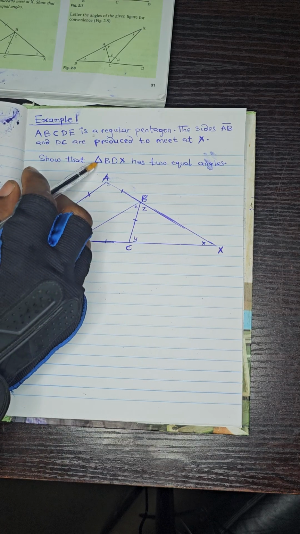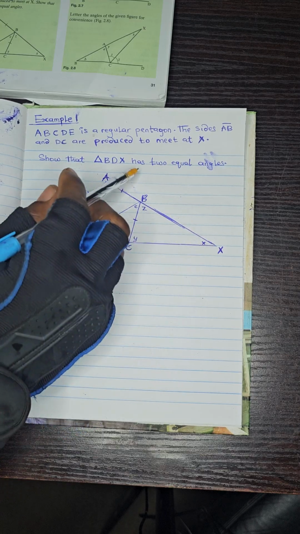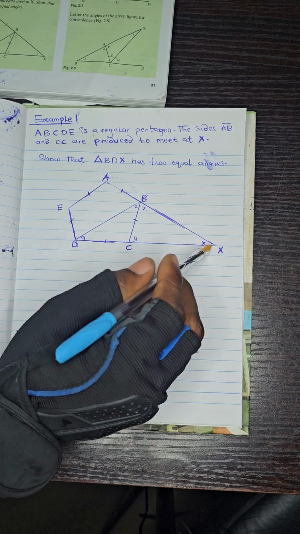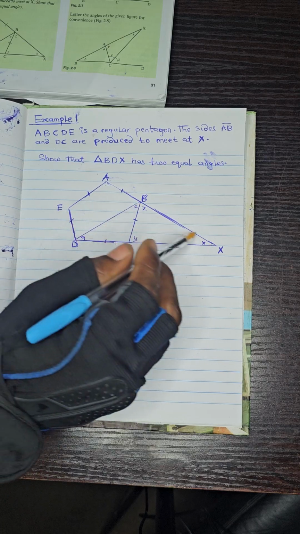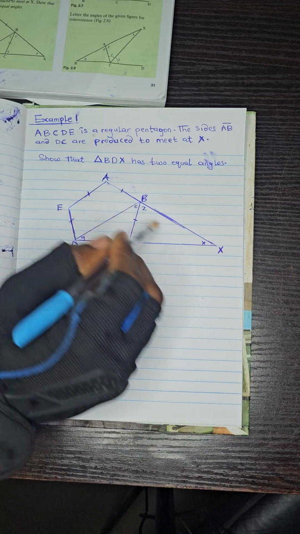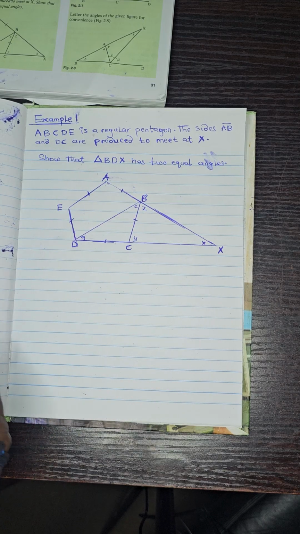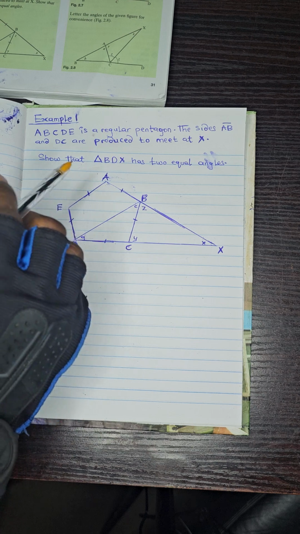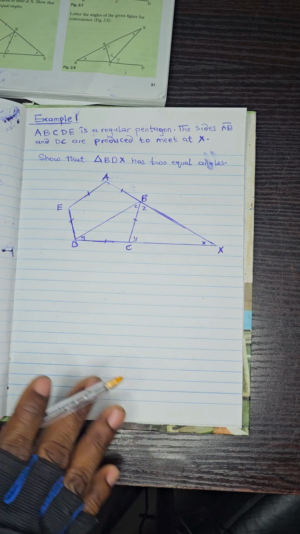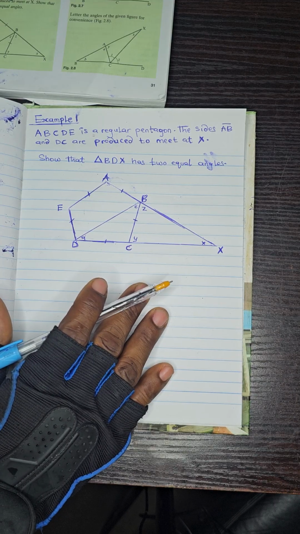Show that triangle BDX has two equal angles. They're trying to tell us to show that in this triangle, either this angle and this angle are equal, or this angle and this angle are equal. Just know that inside these three angles, two of them are equal. Now, when you are dealing with geometry, the first thing you need to know is that there is no formula. You just need to remember your theorems and then apply your wisdom.